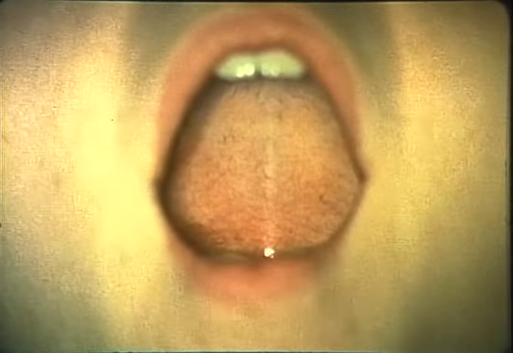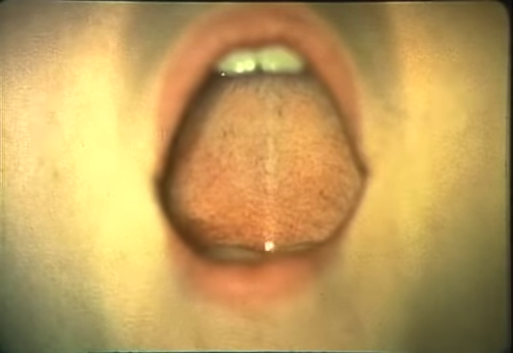The velum, or soft palate, forms the back portion of the roof of the mouth and extends into the pharynx. Its primary purpose during speech is to close the opening between the oral and nasal cavities during most speech sounds.